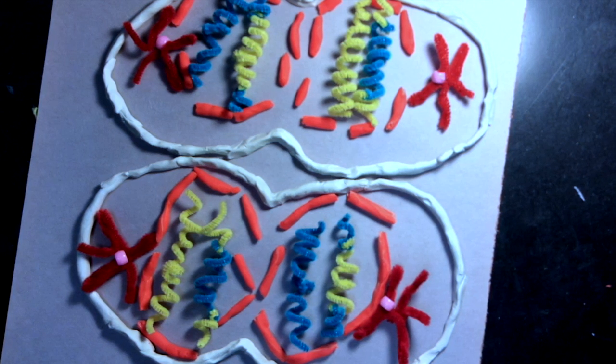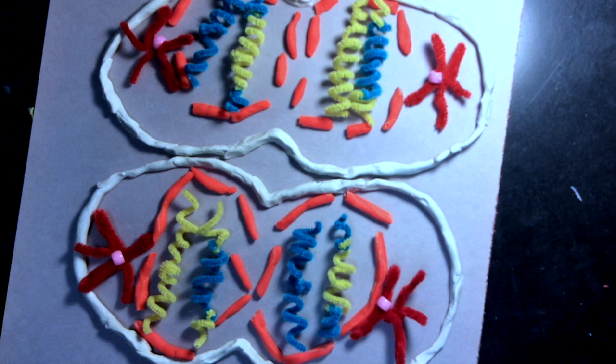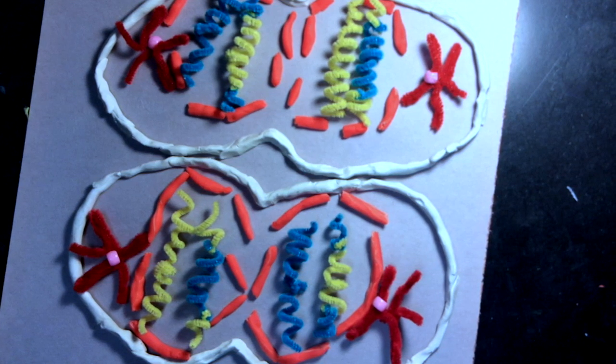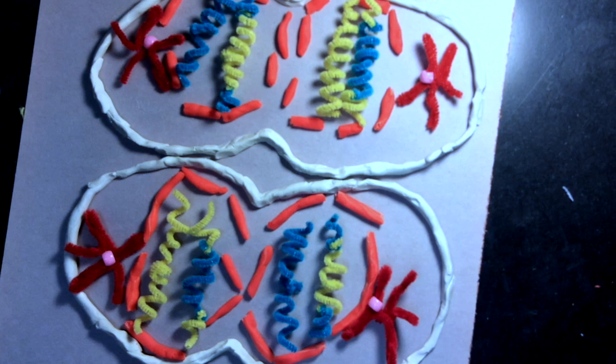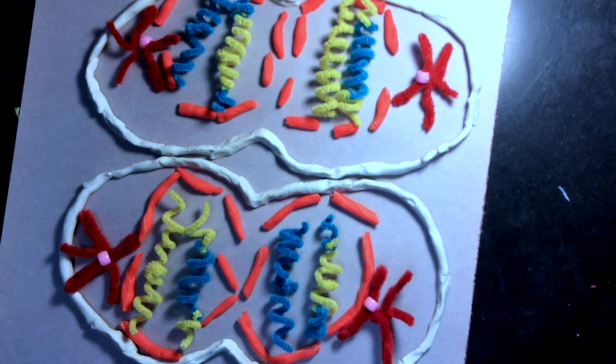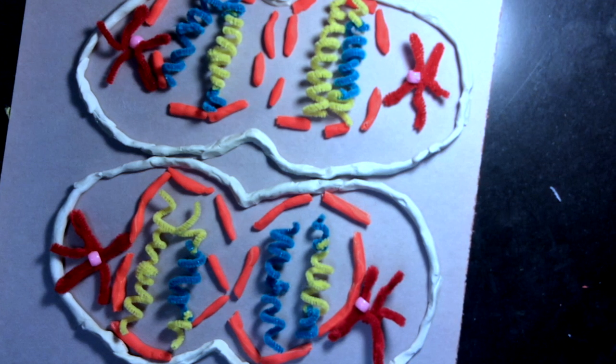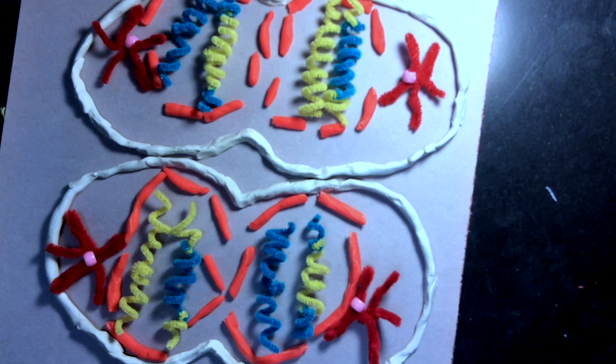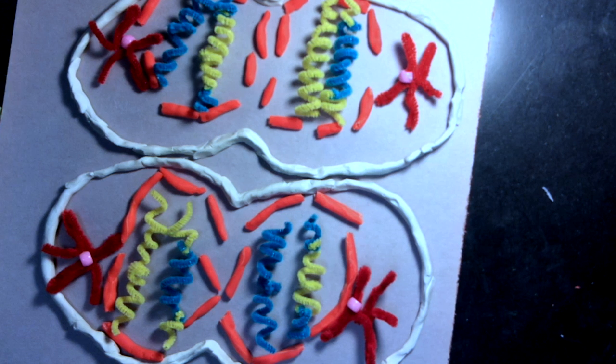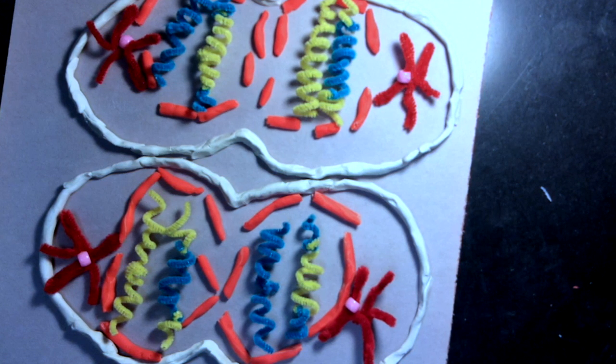After anaphase 2, the cell reaches telophase 2, where the nuclei form and chromosomes begin decondensing. Four daughter cells with a haploid set of chromosomes are produced at the end of this phase. The four daughter cells are genetically distinct from one another and from the parent cell.